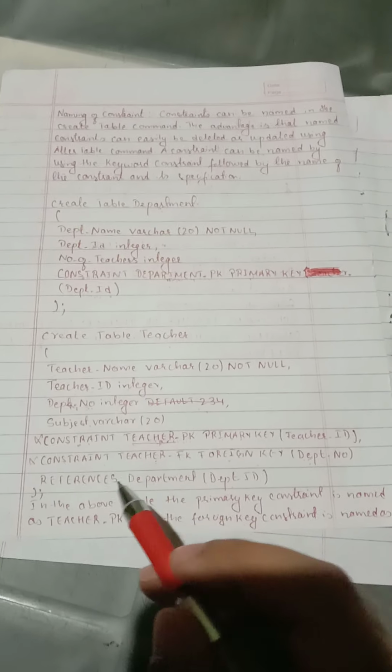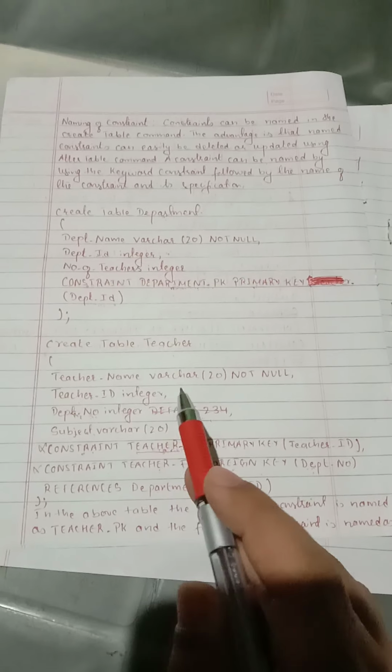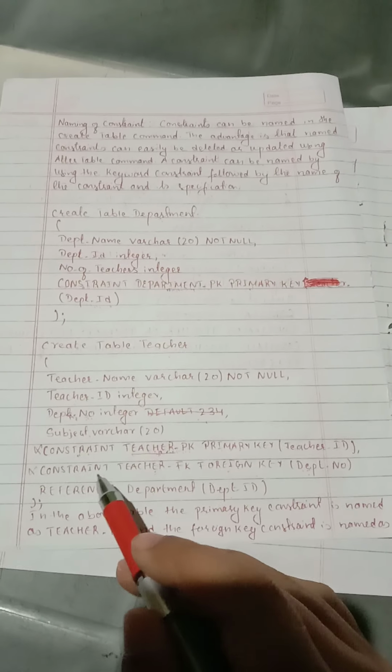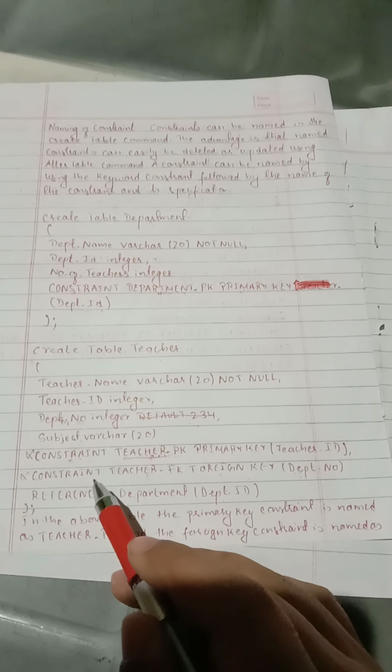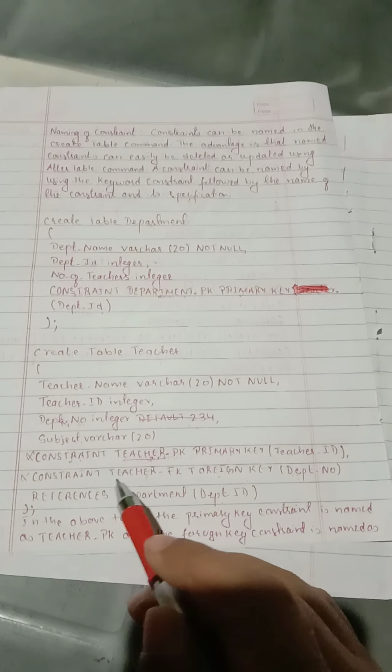To give a foreign key, it is the same as in the create table statement. In the teacher table, I already mentioned how to specify the foreign key by using constraint.